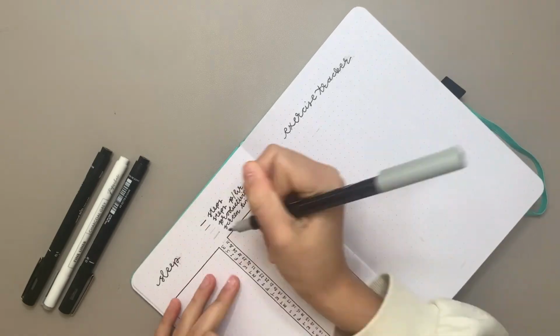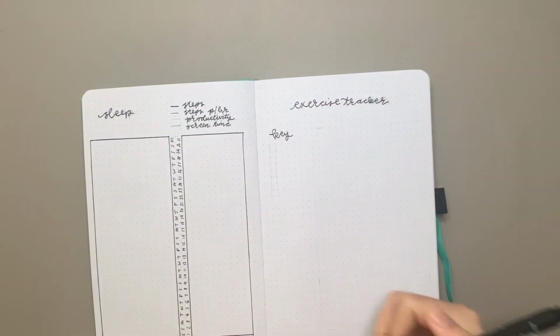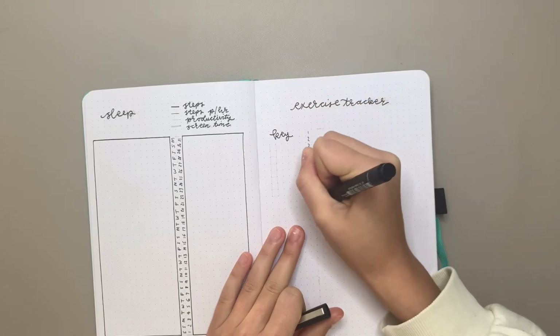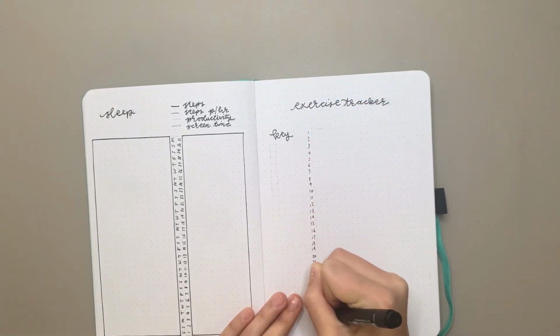So I can fill that in, and all of these spreads do look really, really nice when they are filled in. If you've watched my flip through videos, you know that, because I do these pretty much every single month just because they work so well for me.